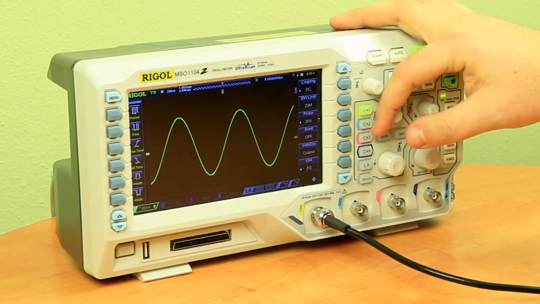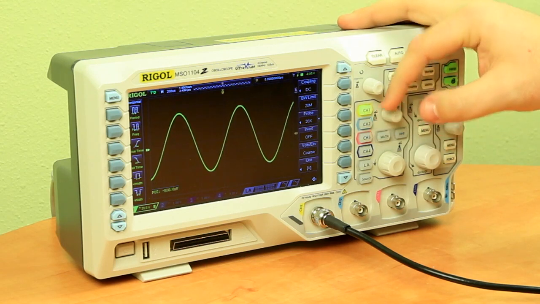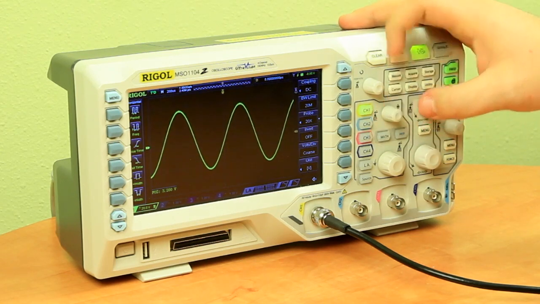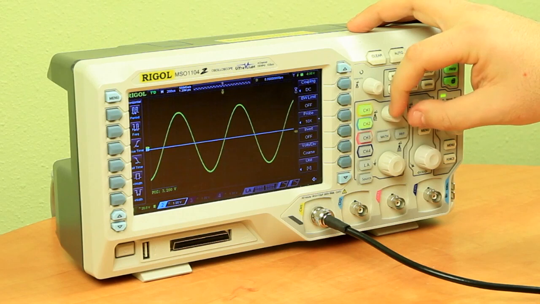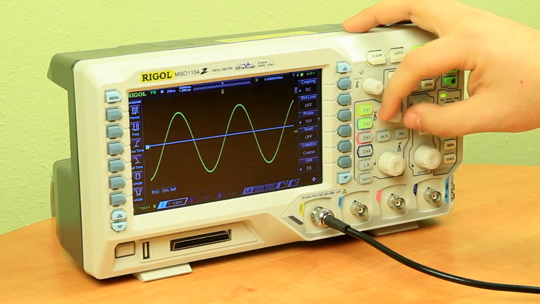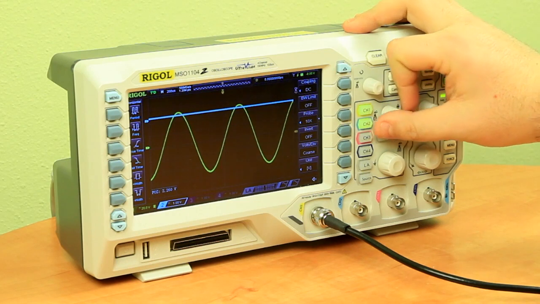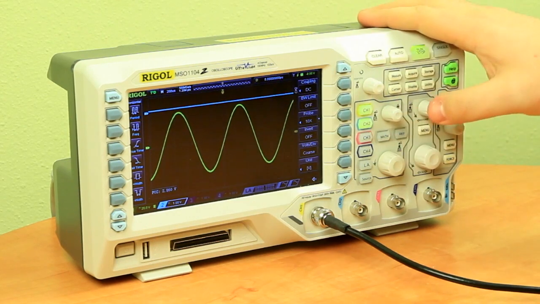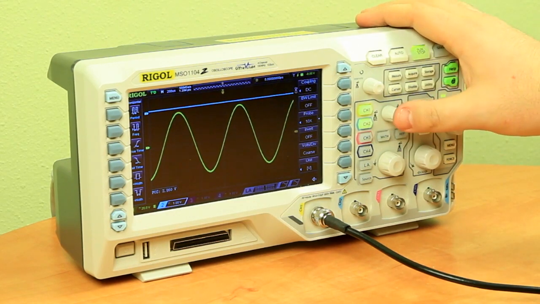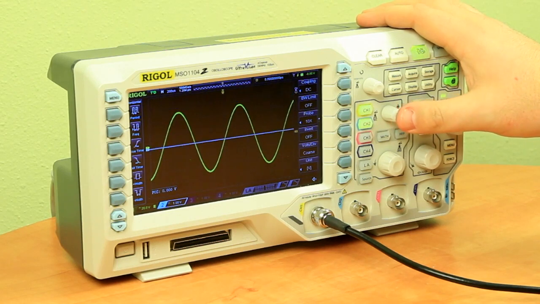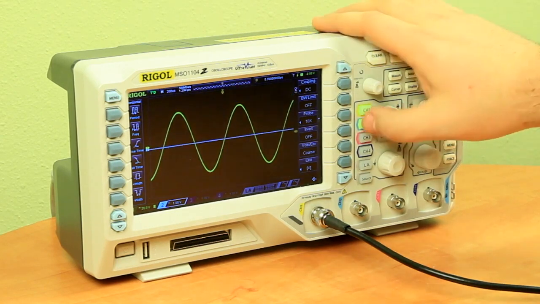Some of the other things are we've got a position knob over here which lets us move the signal up and down on the display. So this is a way that you can move around different signals. Say we had channel 2 turned on and we wanted them to be separate from each other. I can move channel 2 off of channel 1 like this. I can also quickly recenter channel 2 by just pressing the knob, and it's going to quickly recenter.